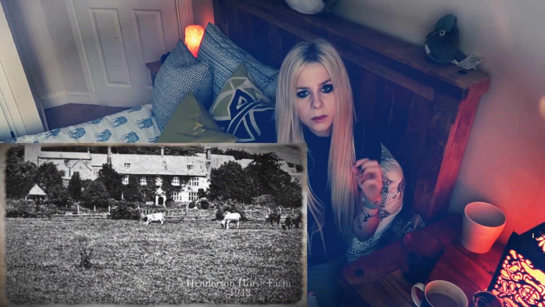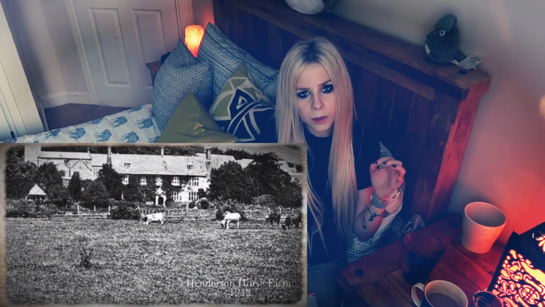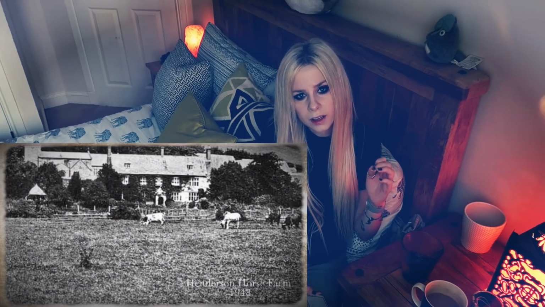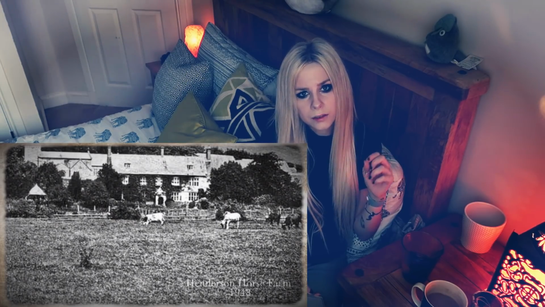One of the most disturbing depictions of Slender Man is the Henderson farm incident. The Henderson family owned the farm and land since the mid-1800s. The owners were Ted and Judy Henderson and their 6-year-old daughter Tracy Henderson.